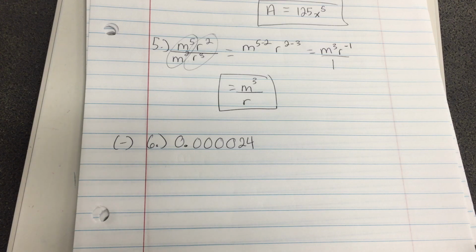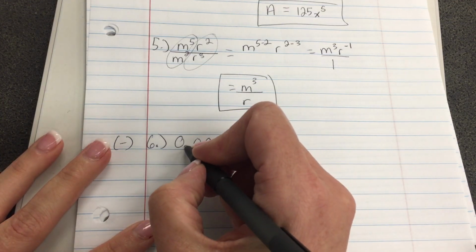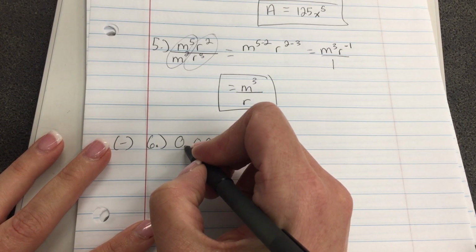As we're trying to take a standard form number into scientific notation, we have to move the decimal so that there is only one non-zero digit to the left. That means the only digit in front of that decimal can be 1, 2, 3, 4, 5, 6, 7, 8, or 9. That is it. There cannot be another number in front of the decimal. So here we go. How many times are we going to move it over?